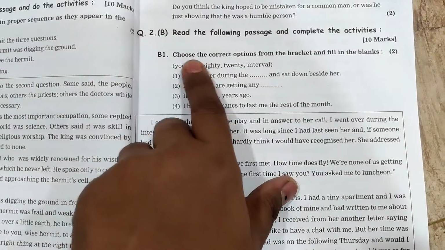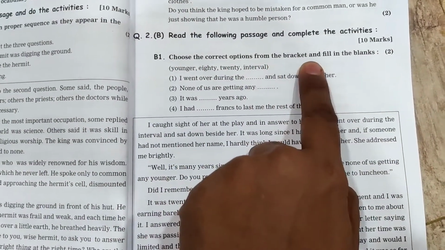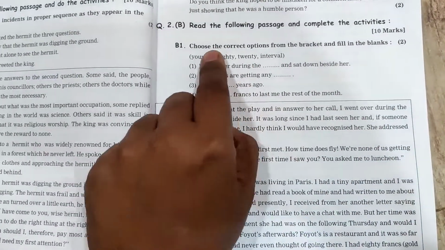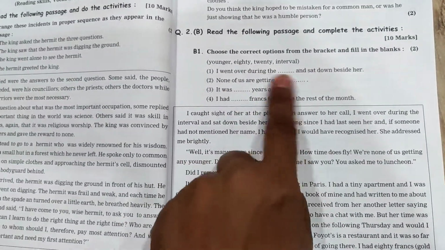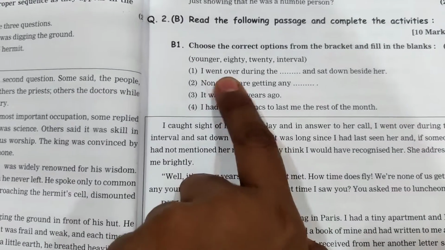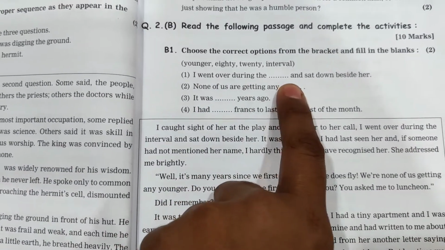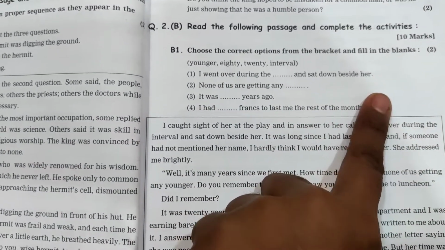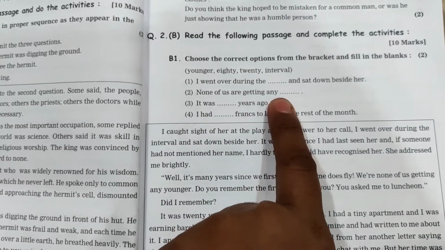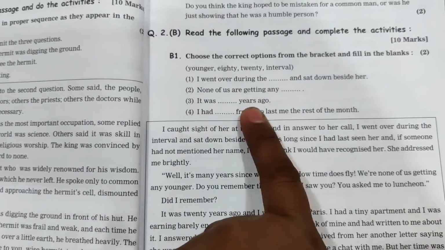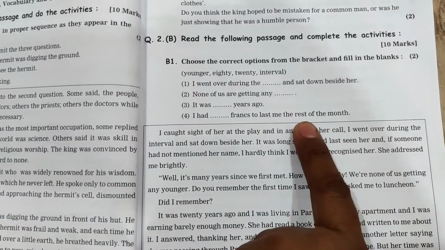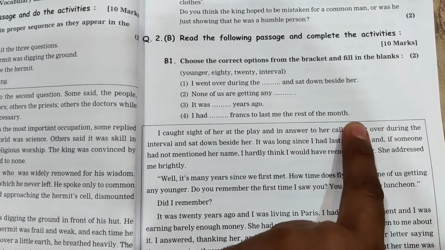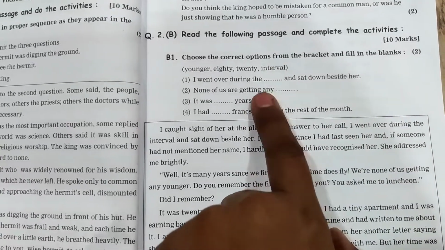So here see the B1 question, choose the correct option from the bracket and fill in the blanks. So in the bracket they have given the answers. You have to fill these answers in the blanks. You can see, I went over during the dash and sat down beside her. None of us are getting any dash. It was a dash year ago. I had dash France to last me the rest of the month. Okay, so it's an easy question.